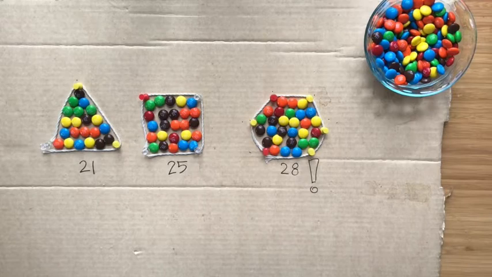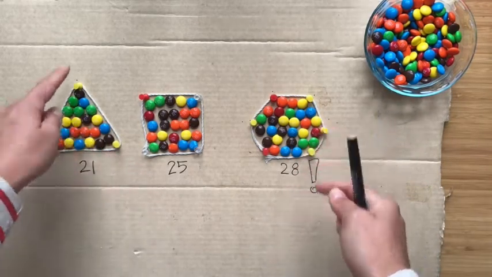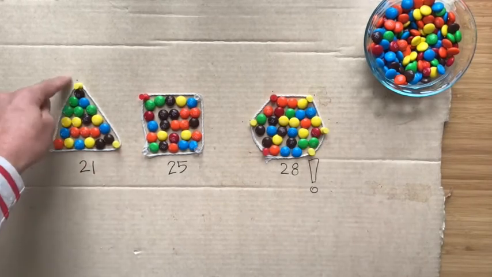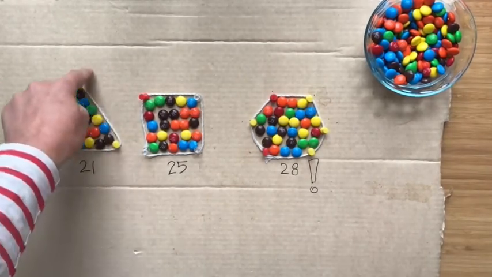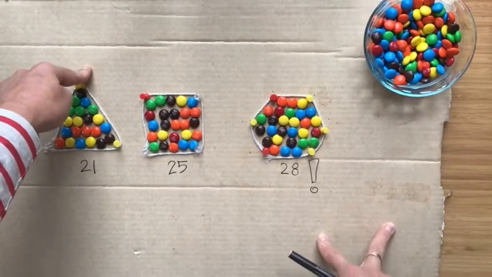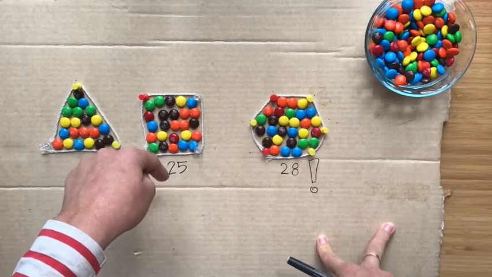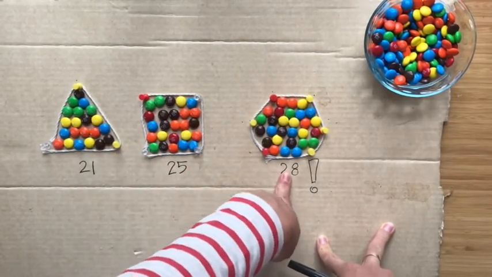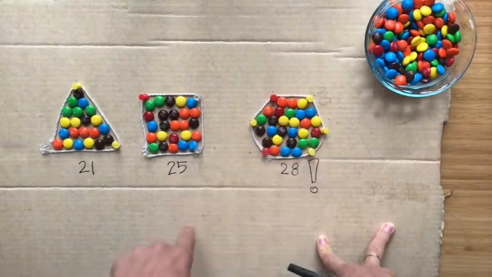Pretty cool. And you could do this with different size strings, different size M&Ms, but as long as you're using the same amount of string, and remember that's pretend for the same amount of wax or paper, and the same size M&Ms or honey drops, you're always going to be able to fit the most honey in a hexagon shaped cell.